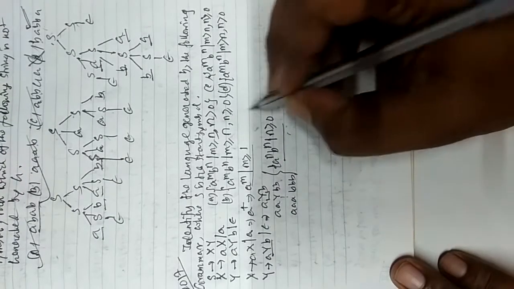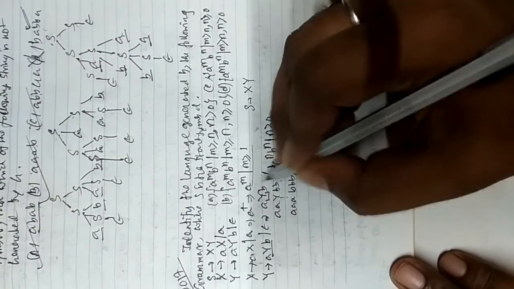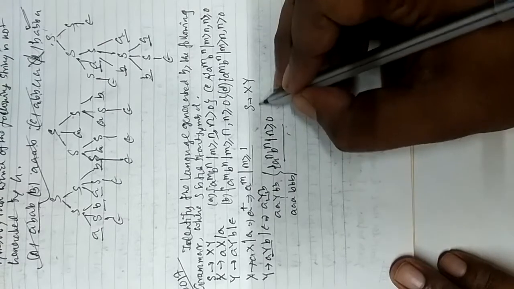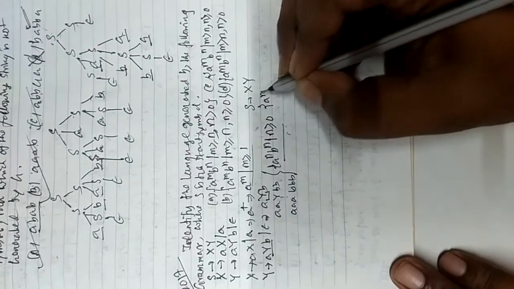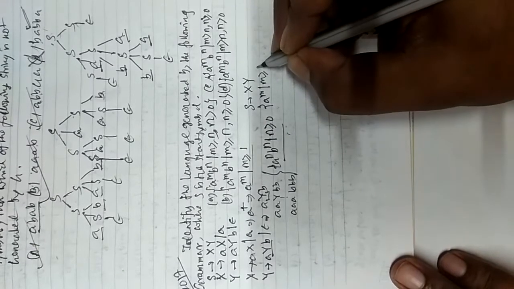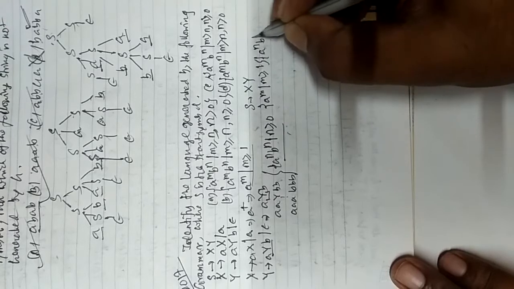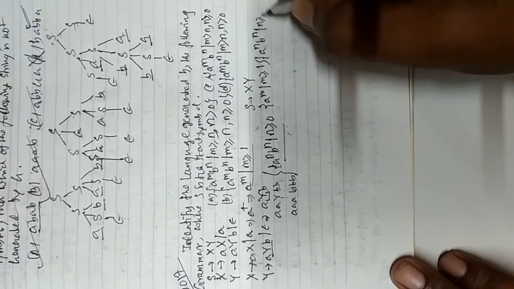Okay. Now this one, S to XY. Now combine these two. While combining, we have a to the power m, where m is greater than or equal to 1, and the other one, a to the power n, b to the power n, n greater than or equal to 0.